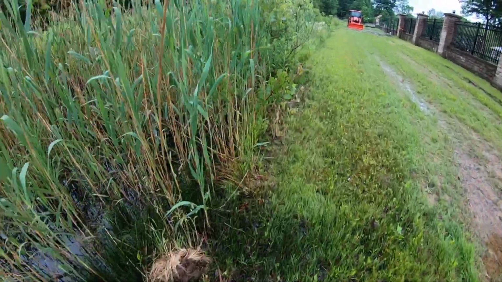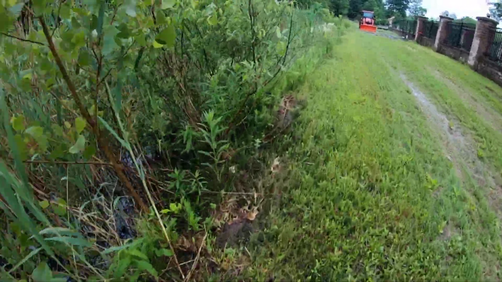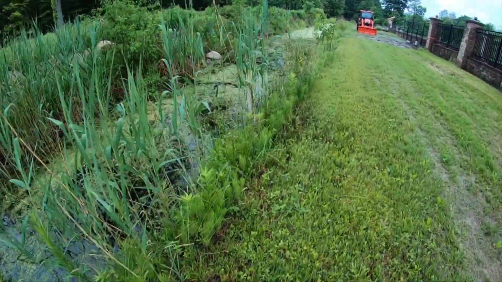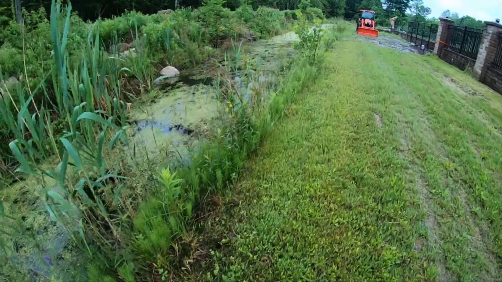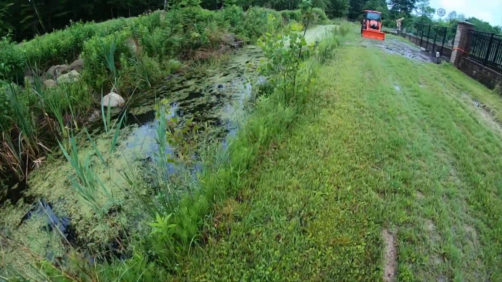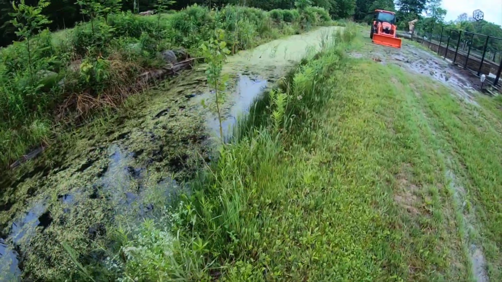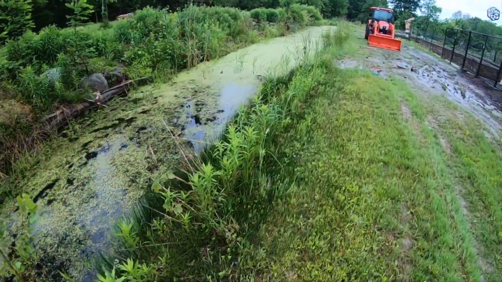You can see the dog run is on our right-hand side. The hugelkultur terrace is on the left-hand side of the swale system here, or the canal system. You can see there's duckweed on the surface. The depth of the water is getting deeper and deeper. Here's another little spillway draining from the garden area and the dog run area, so it can make its way into here.